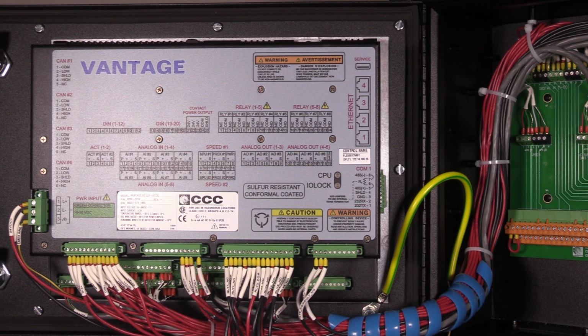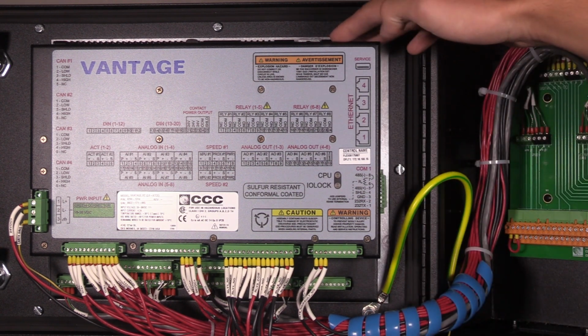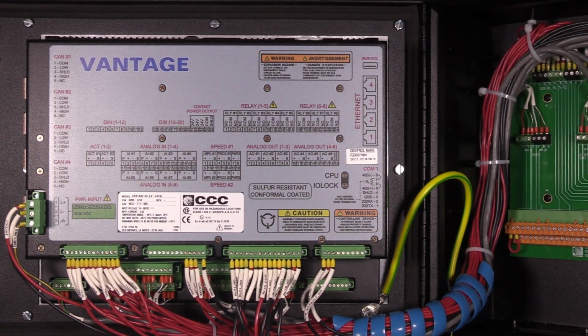Hello and welcome. In this tutorial, we will review the available communication links on the controller. There are multiple ways to connect to the controller for communication. It is important that you understand each of them, so that you can use them all correctly. The first available communication type is Ethernet.